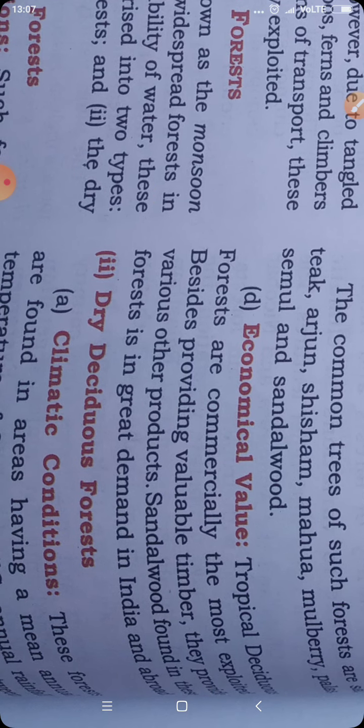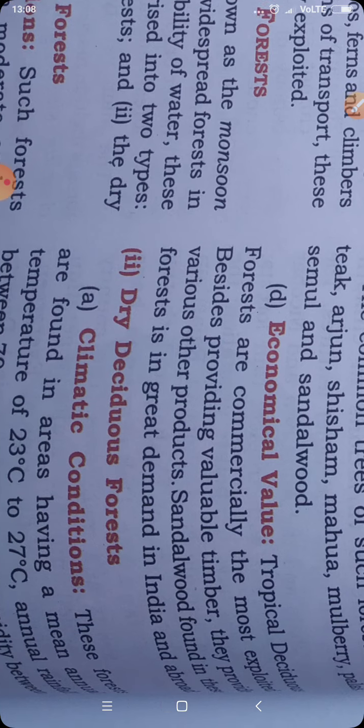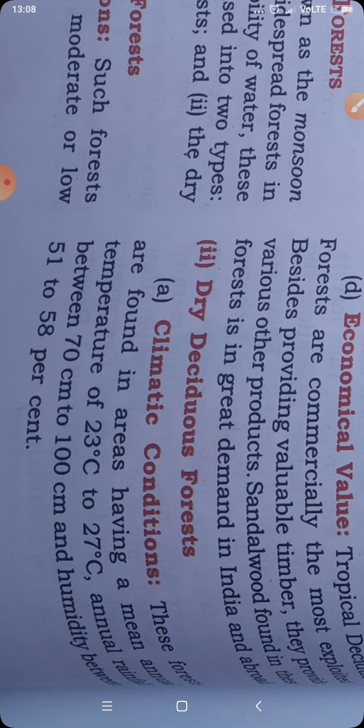Economic value. Tropical deciduous forests are commercially the most exploited. Besides providing valuable timber, they provide various other products. Sandalwood found in these forests is in great demand in India and abroad also. Let us see dry deciduous forest now.